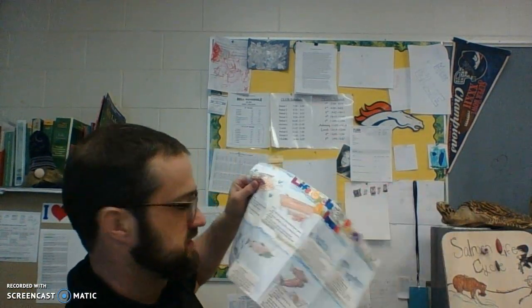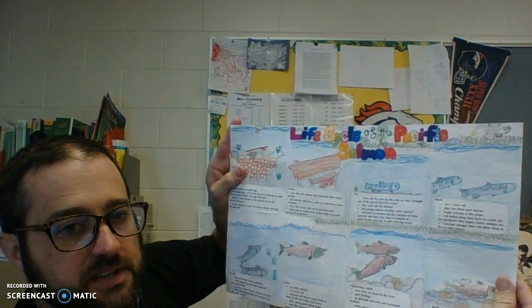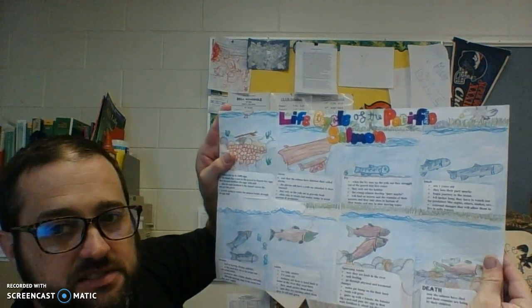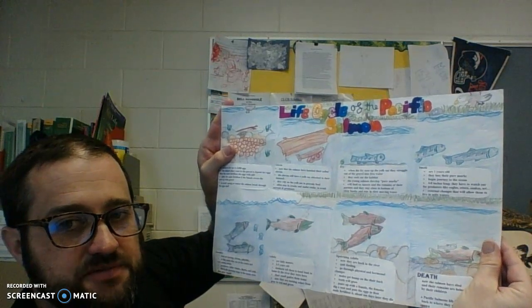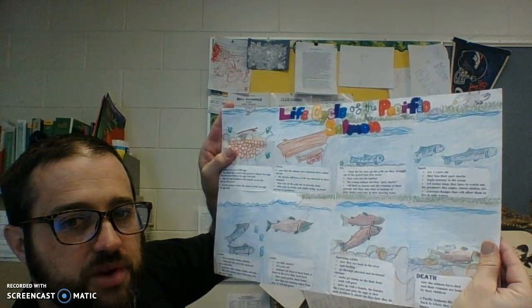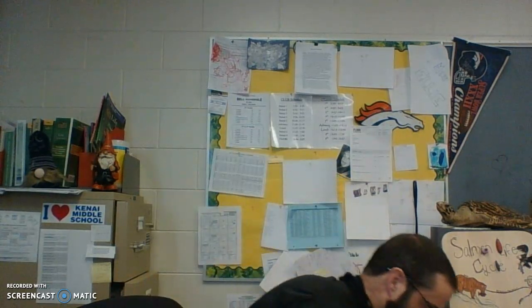So this person did a standard poster. They chose to print out the facts that go with each of the 8 life stages that we took in those notes. They have titles for each stage. They have 5 predators. They have colored illustrations, a title. Again, refer to that handout that we were just looking at for requirements.